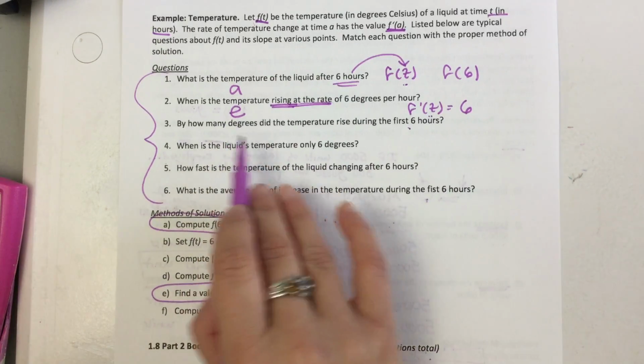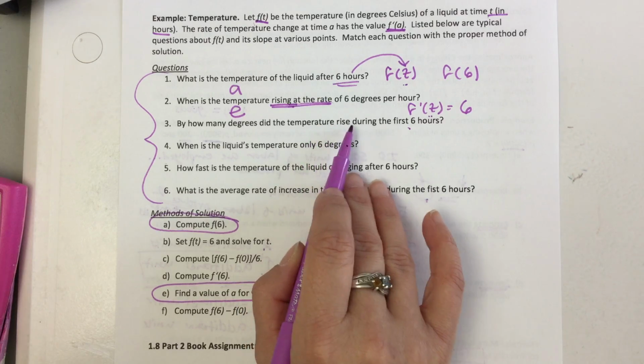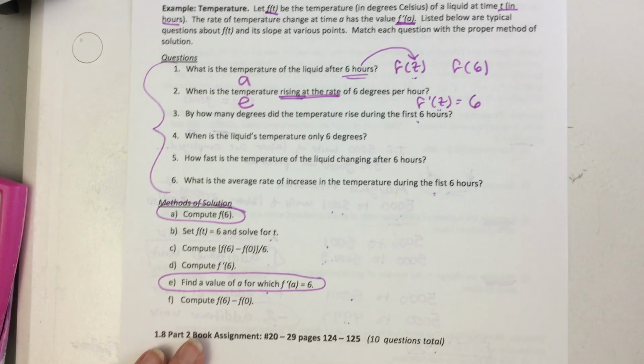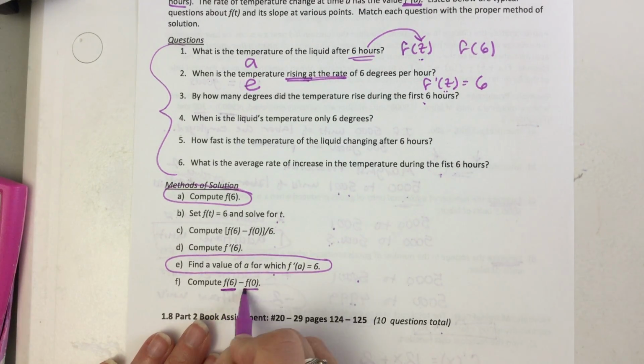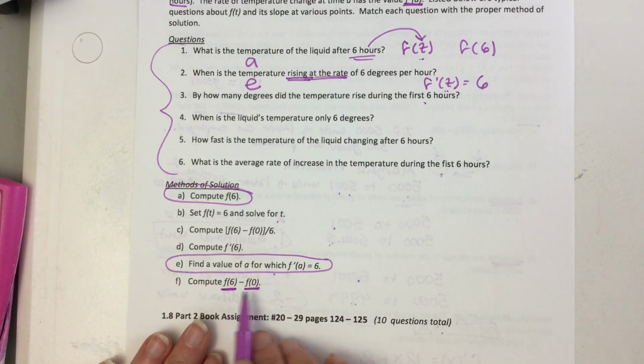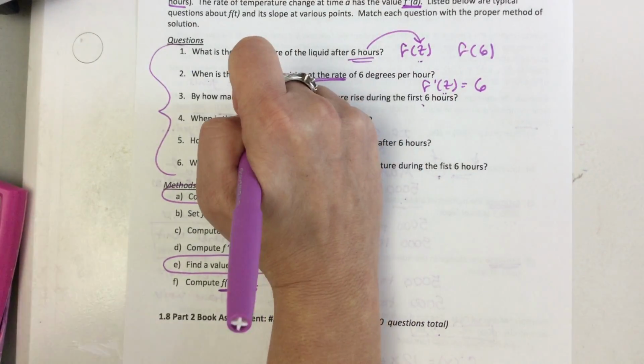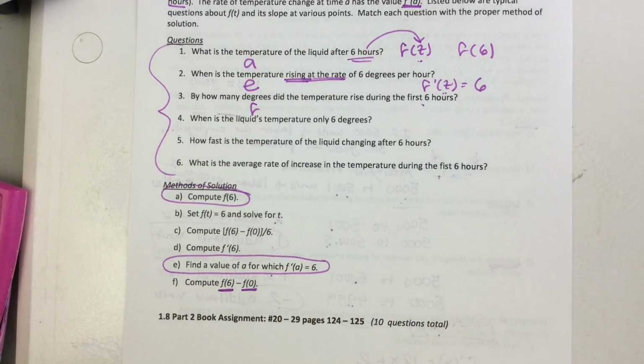By how many degrees did the temperature rise during the first 6 hours? So it says, by how many degrees did the temperature rise during the first 6 hours? Well, you would find the temperature. How much did it rise between hour 0 and hour 6? So I could go ahead and fill in a 6 because it was rising, so this would be the larger number, minus what was the temperature at the beginning. So this would be F.